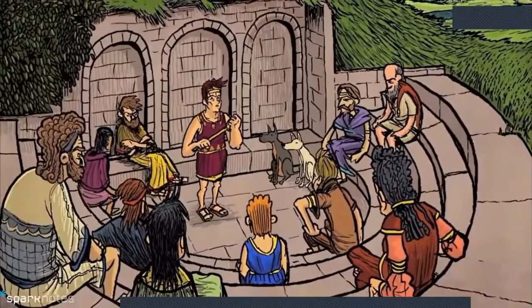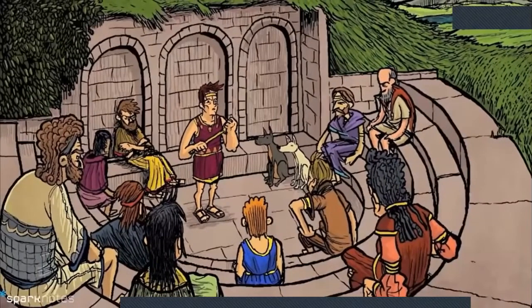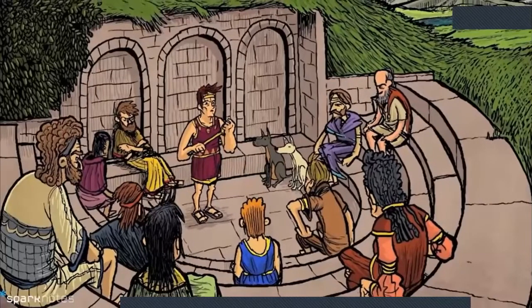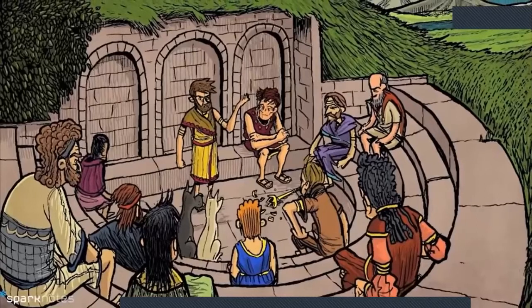He gets up and says that not only has he lost his father, but now these suitors are eating all his family's food and drinking all the wine. One of the suitors, Antinous, says Telemachus has no right to be upset. It's Penelope who's to blame.